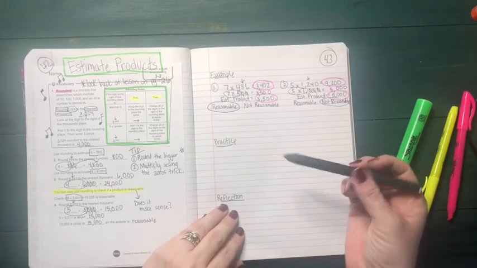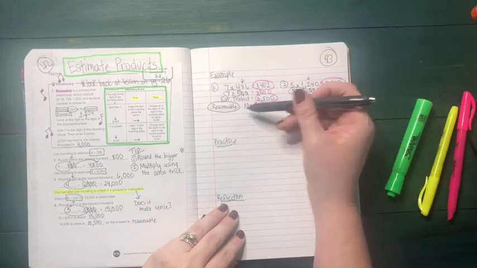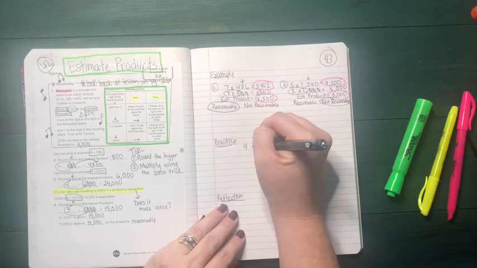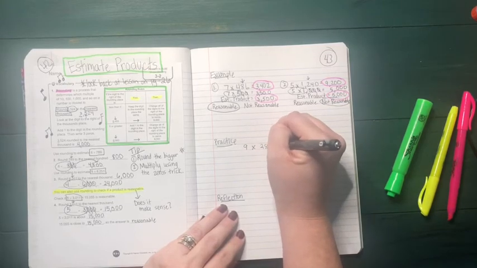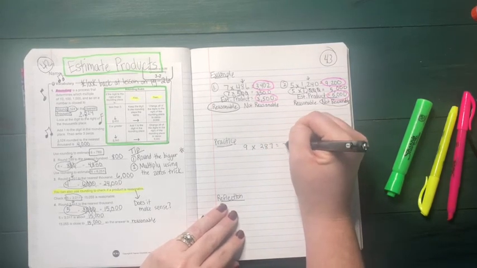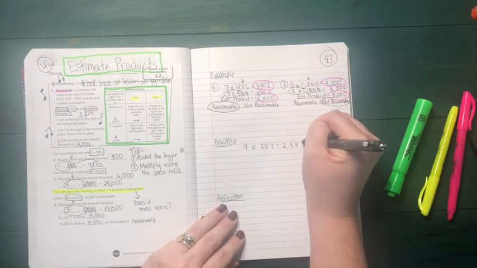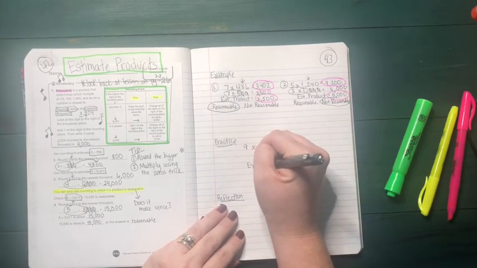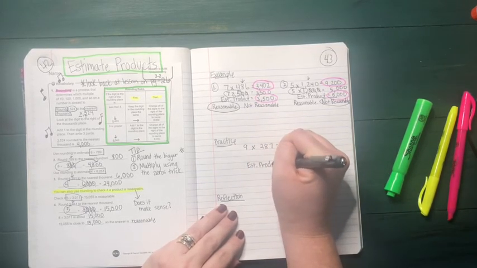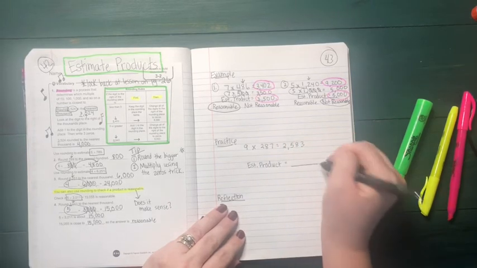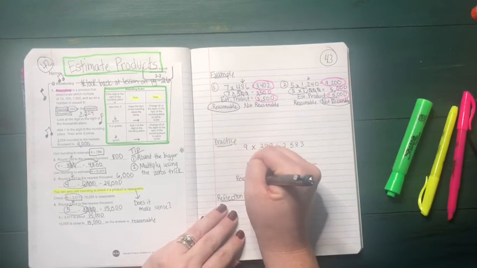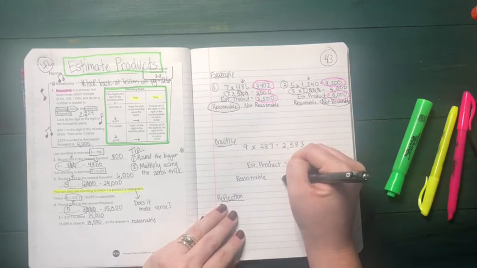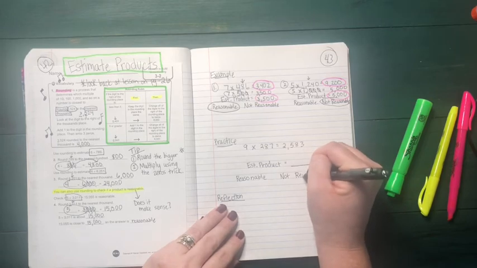For your practice problem today, you're going to do the same work that we did in the example, but this time you're going to just submit it when you take your picture. So you're going to solve 9 times 287. You are being given the product of 2,583. I want you to tell me what is the estimated product. So you have to solve using rounding. And then I want you to tell me whether or not the actual answer compared to the estimated answer is considered reasonable or not reasonable.